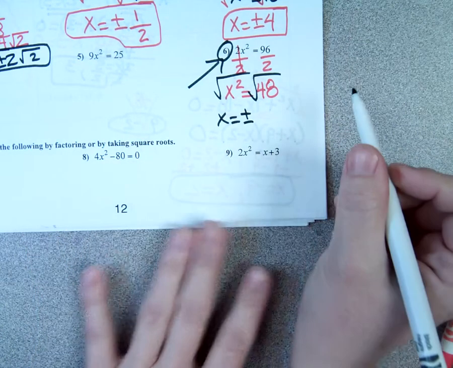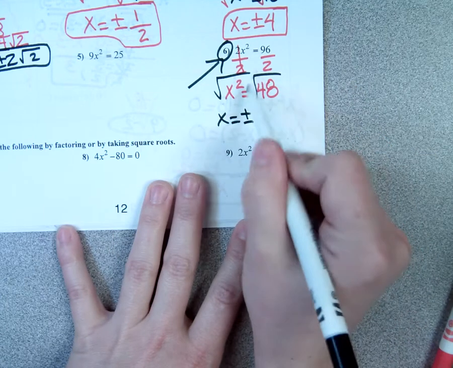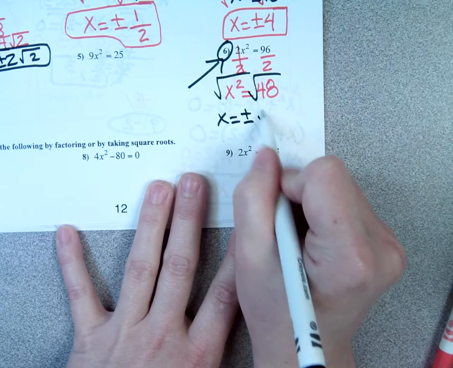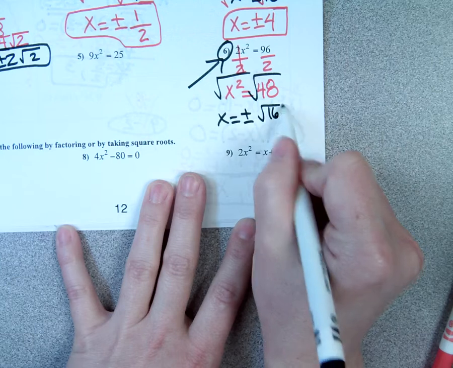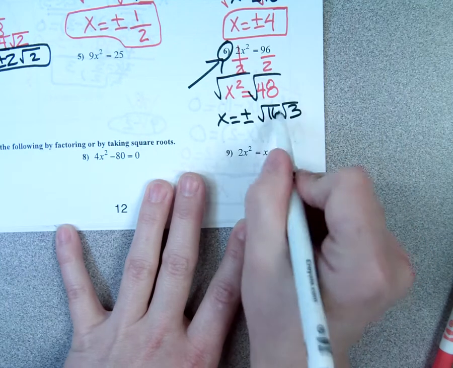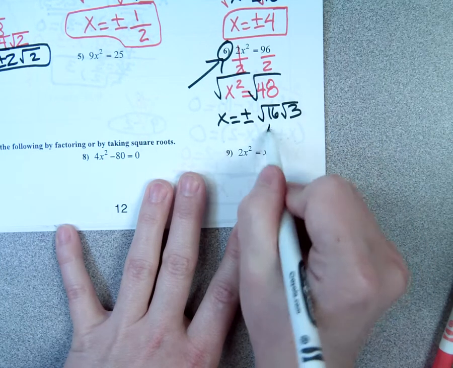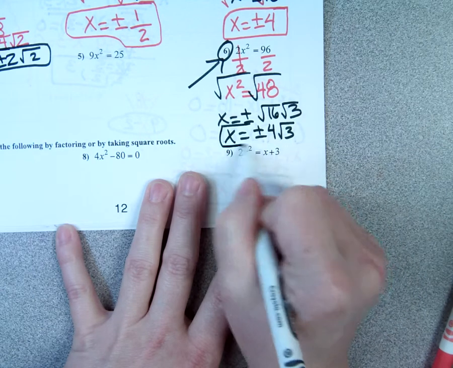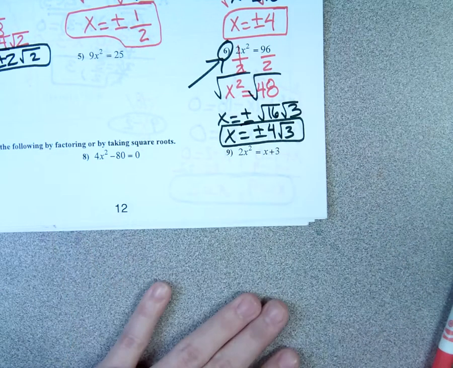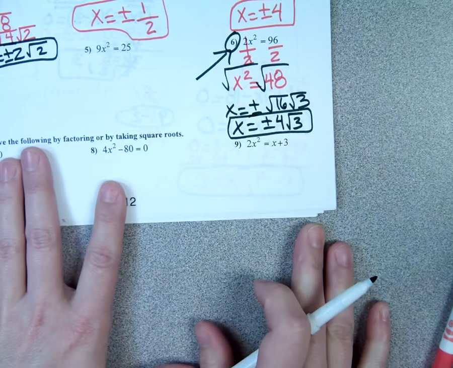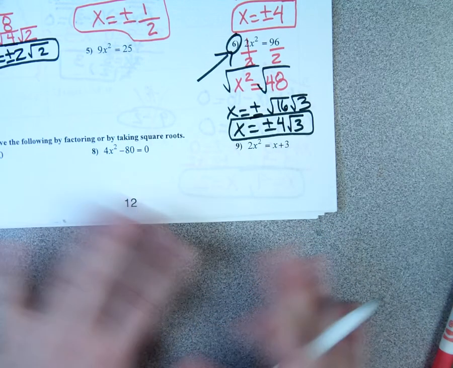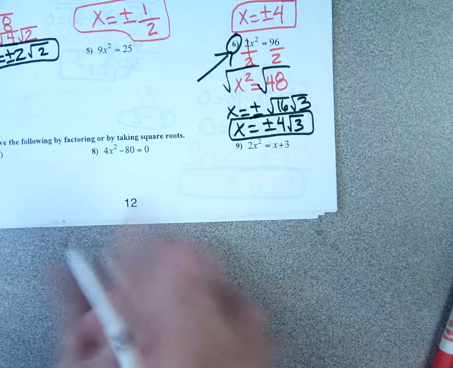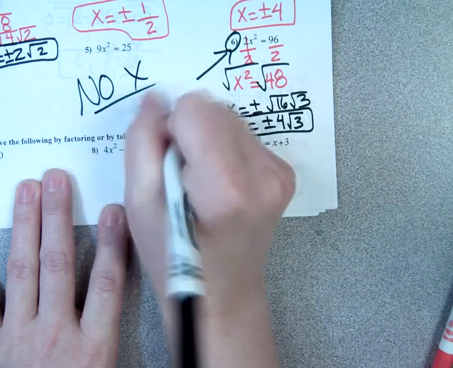For those of you who don't know how he got the 4 square root of 3, Cormac, what's the largest perfect square that goes into 48? 16. 16, and it goes in there how many times? 3. 3, and then the square root of 16 is 4, so it's plus or minus 4 square root of 3. So a little bit of simplifying radicals. We haven't done it a lot, but we're going to do it some more next week as well. So these are the square root method because there is no x.